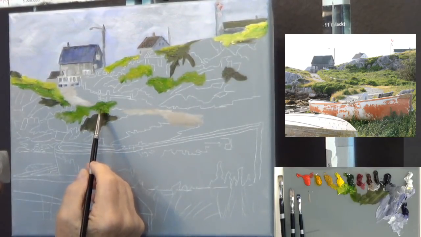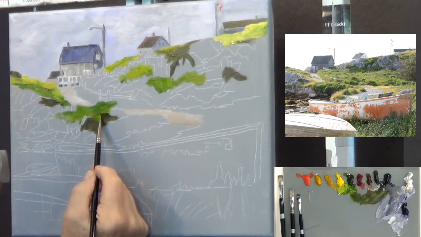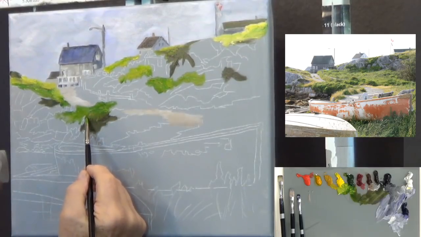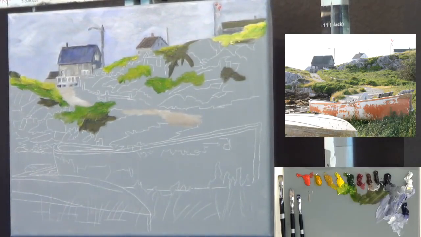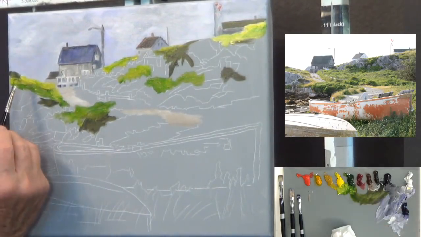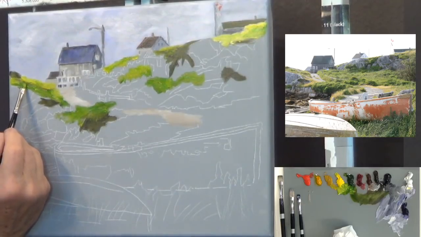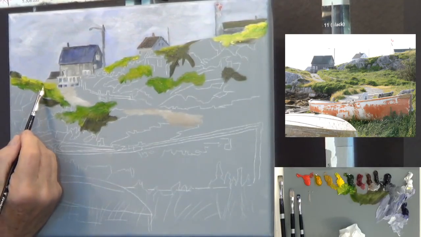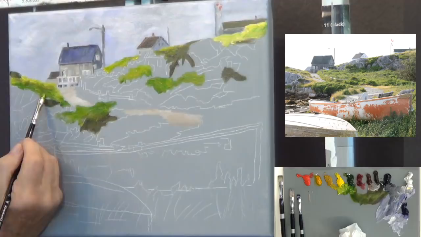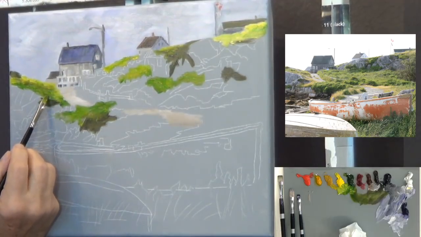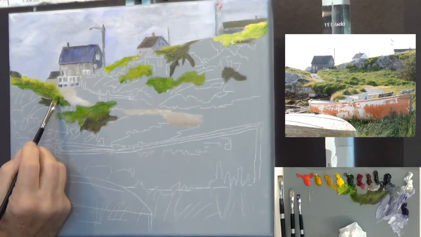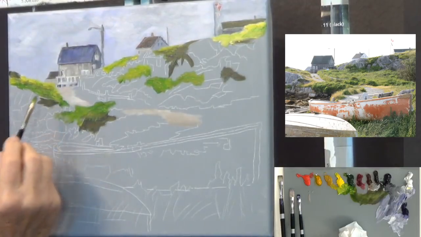I don't want to make all these greens look alike, so I'm trying to change the color up, add some different values, different colors. Green can get to be very boring if you're not careful. So let's make sure we have some abstract shapes in here. You hear me talk about abstract shapes periodically.